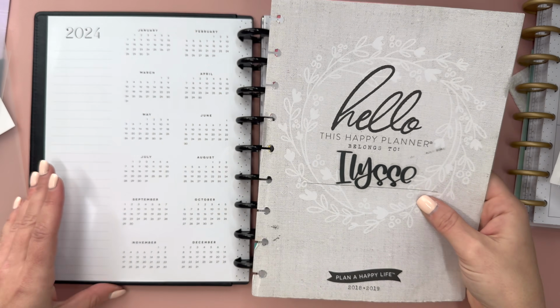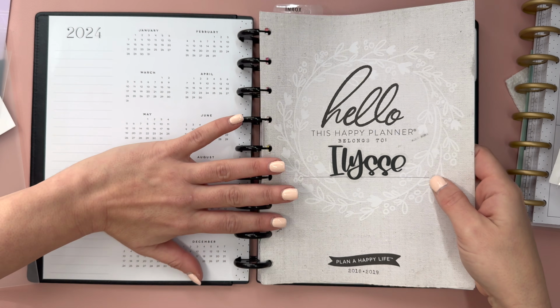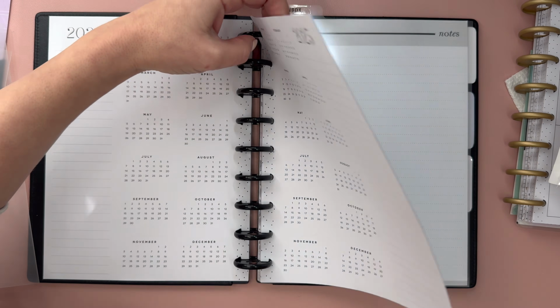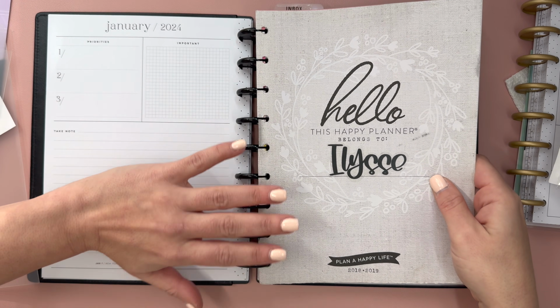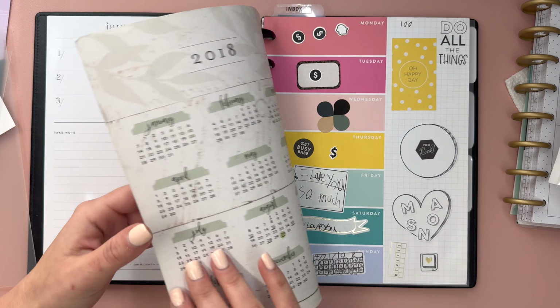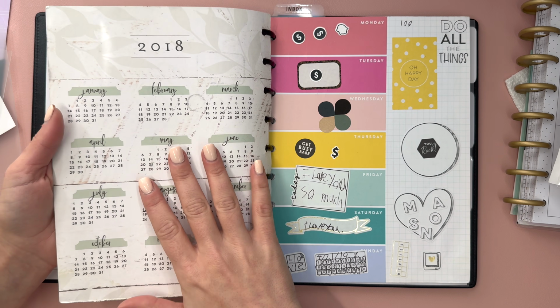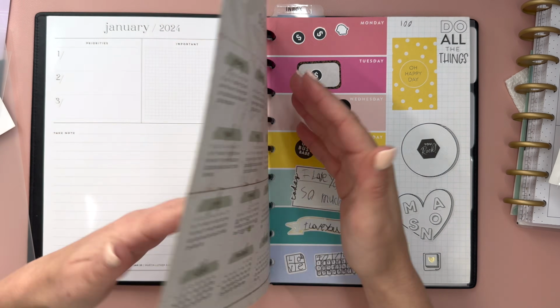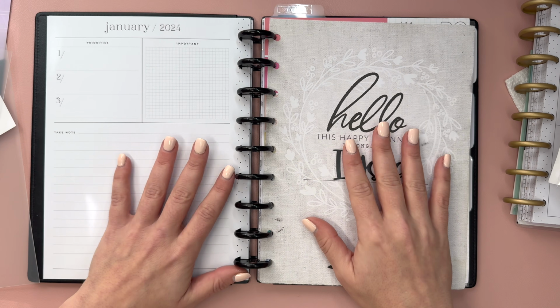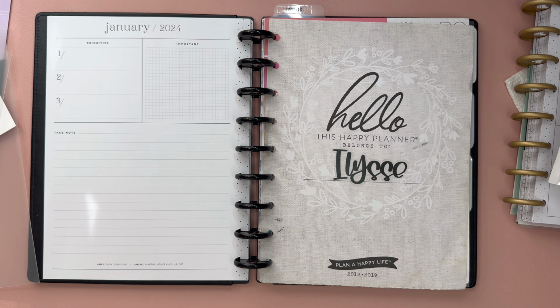So this is going in here as well. I know it's in the middle of these two. Or maybe we'll put it before the inbox. That probably makes the most sense. And I don't have this planner anymore. I had gotten rid of it. But I do like that I at least have this name page over here.